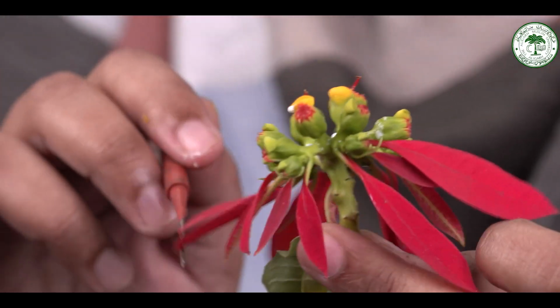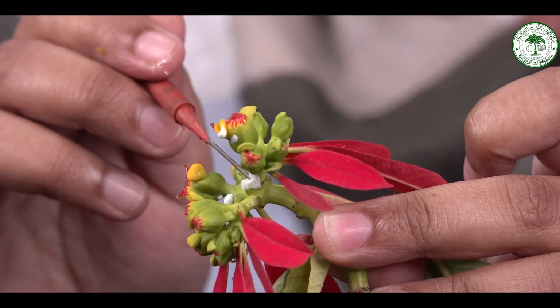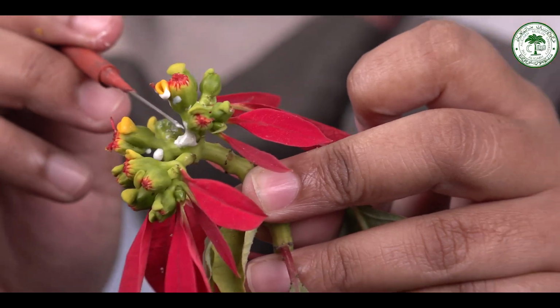So this is Euphorbia pulcherrima, which has the cyathium, a special type of inflorescence, and you can see the presence of milky latex. When I break the inflorescence, a milky latex is released.